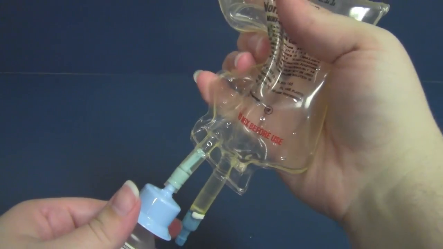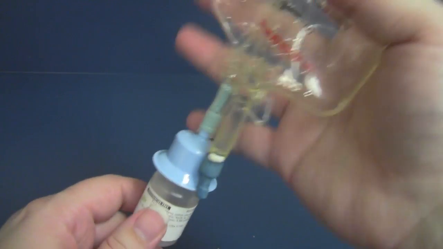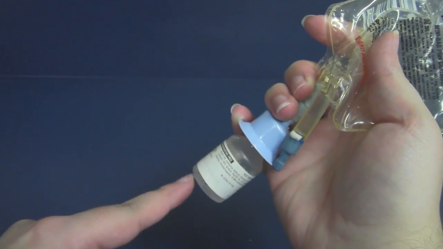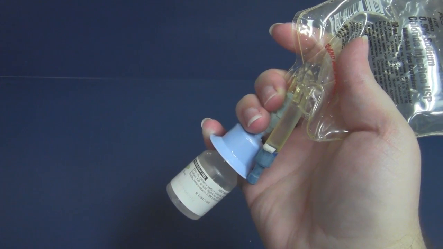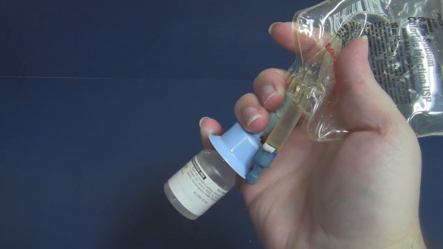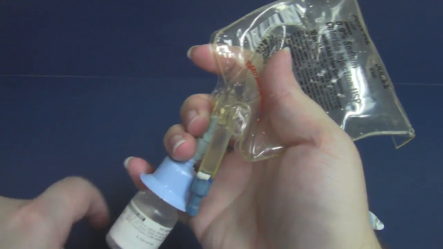And then you can squeeze the contents, the fluid from the bag, down into the vial and shake vigorously to reconstitute the medication. The antibiotics that we mix this way are notoriously difficult to get to solution, so you have to shake for quite a while.